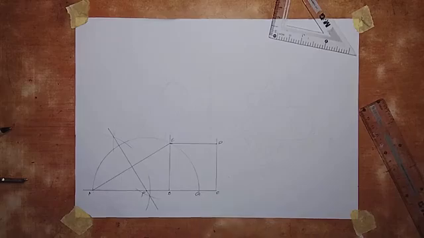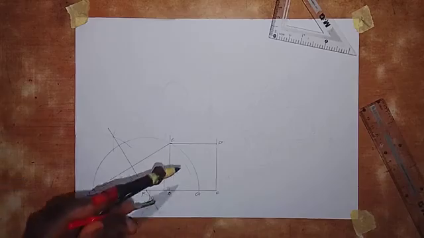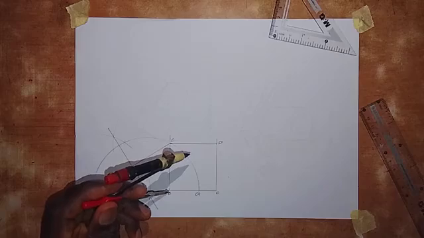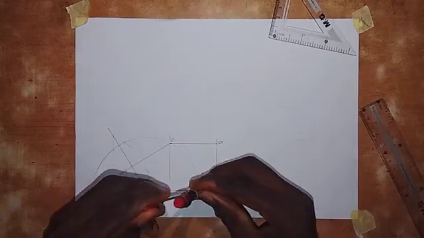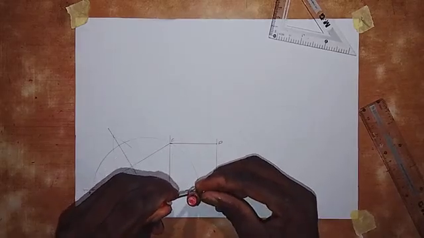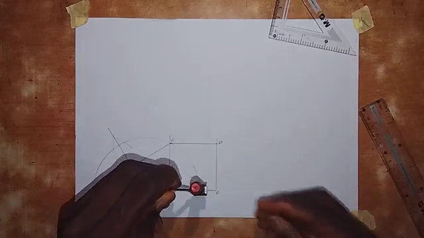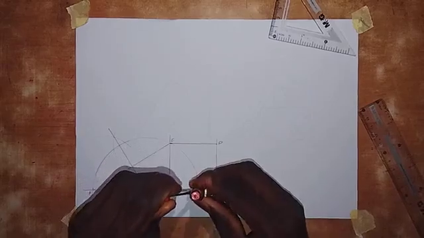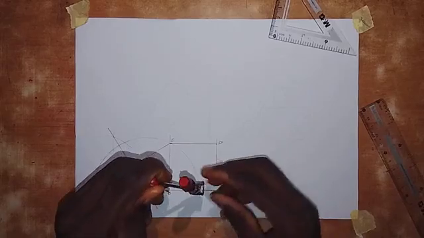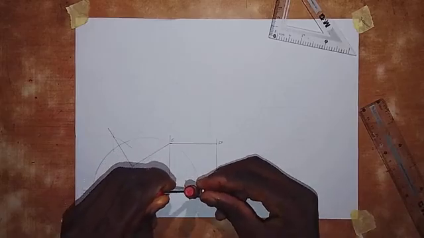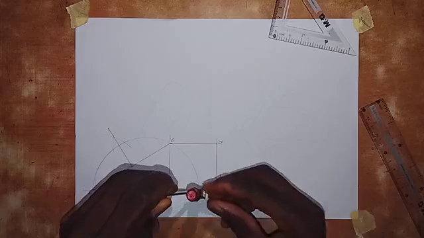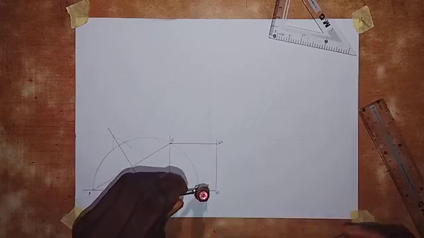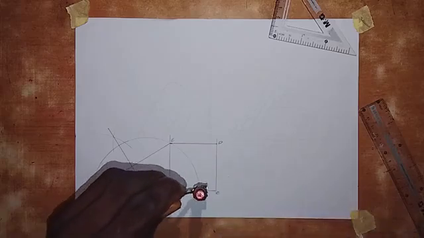All right, so the next thing that we are going to do is to put the pinpoint of the compass here at point B, and then we extend it to G. Where the semicircle touches line BC, we extend it to point G. So we are going to draw an arc. What we want to use this for is to get the width of the rectangle.